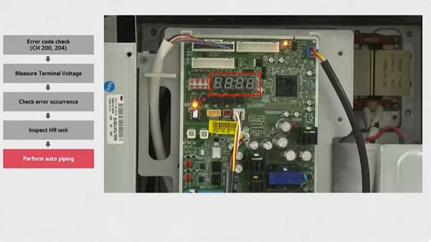After the dip switch is properly set and the pipe detection appropriately done, error 200 will disappear.